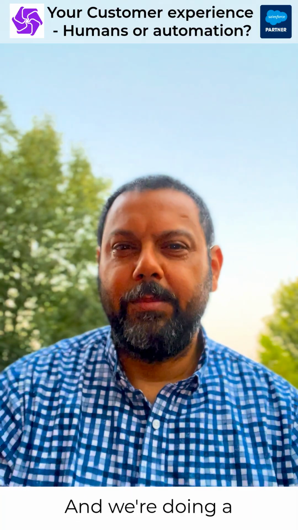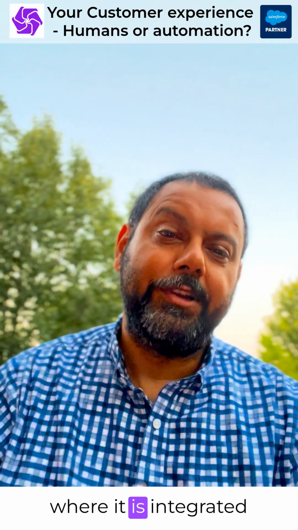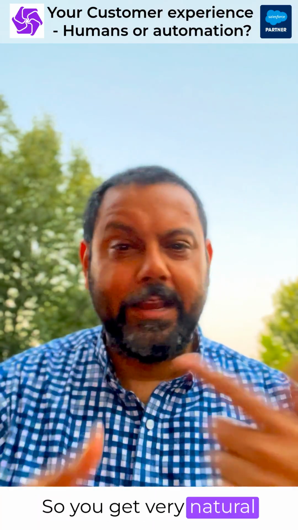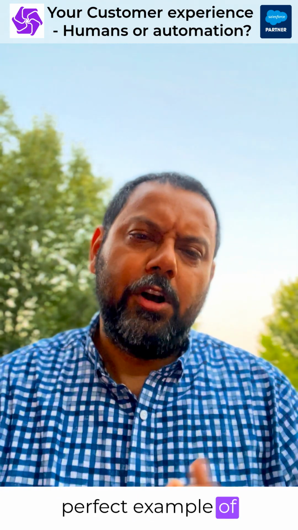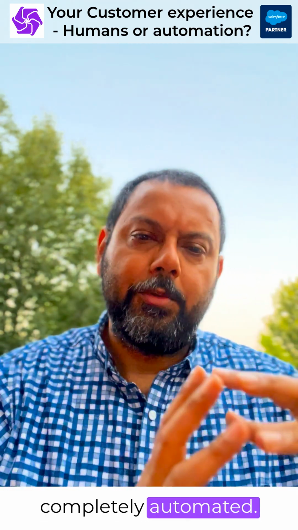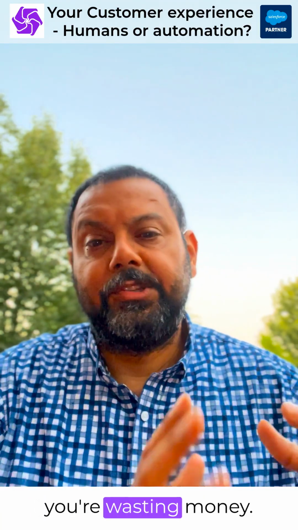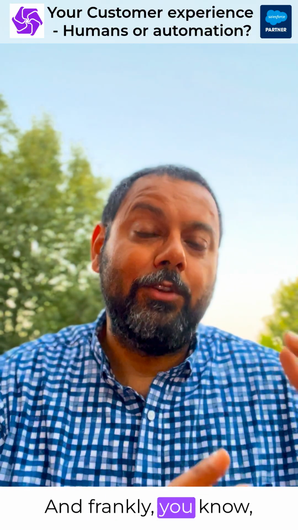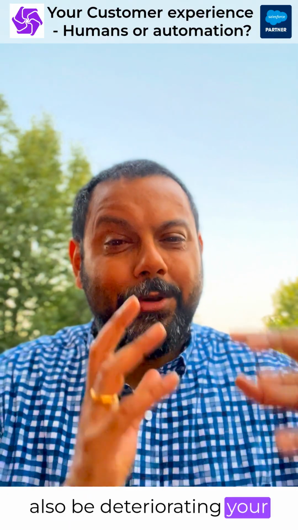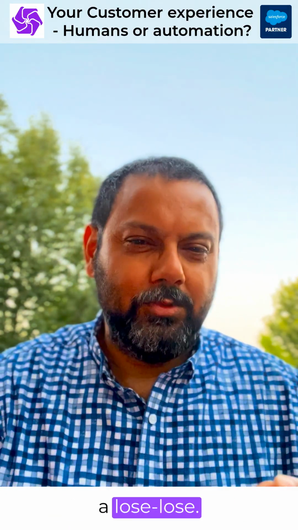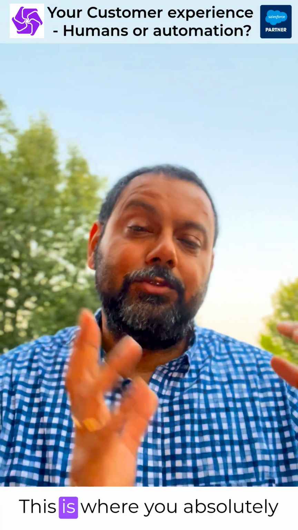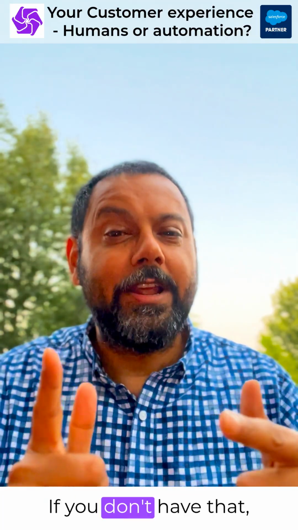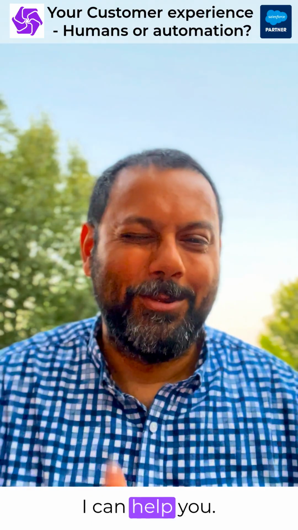You can use Einstein Chatbot, and we are doing a lot of work with it, where it is integrated with GPT-5 AI. So you get very natural language responses, and it can look at all your FAQs and website and answer on it. Anyway, that's a perfect example of low involvement, completely automated. If you put humans there, you're wasting money. And frankly, you may also be deteriorating your end user experience. So it's completely a lose-lose. If the customer doesn't want it, you're wasting more money. This is where you absolutely want to apply technology. If you don't have that, you should do that. Contact me, I can help.